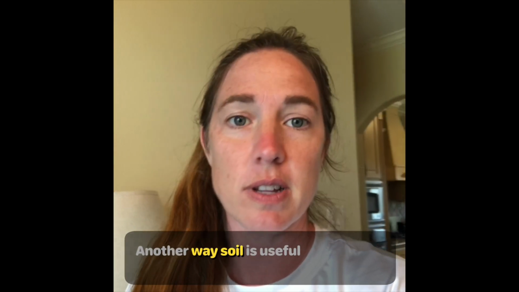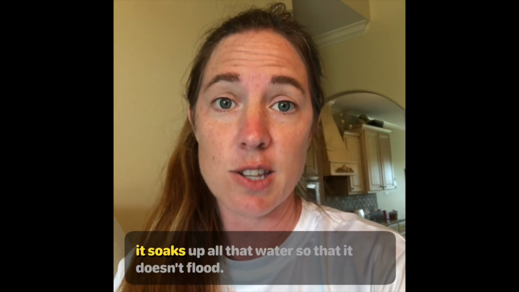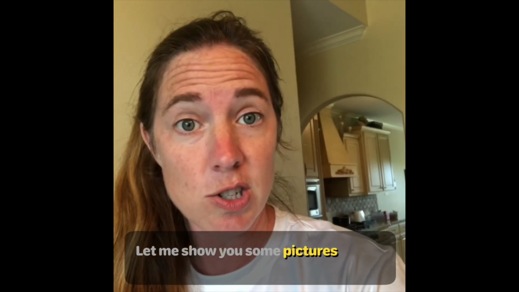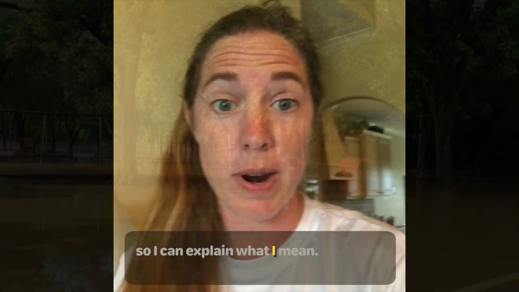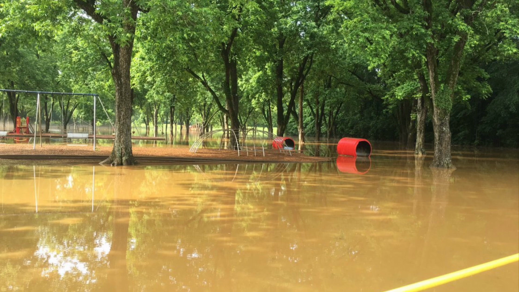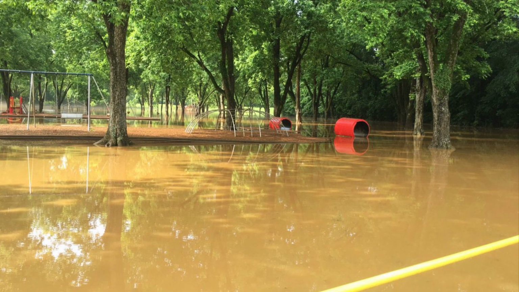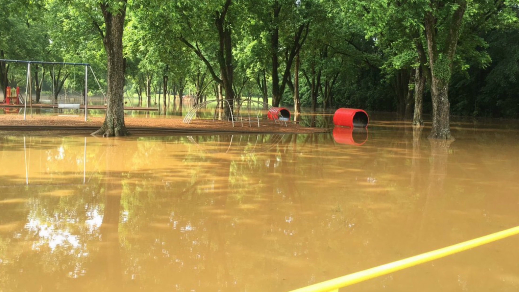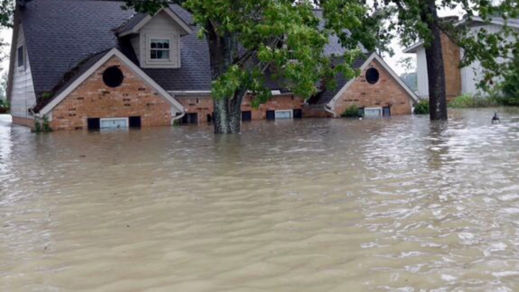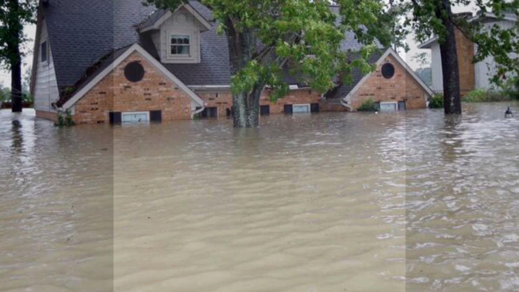Another way soil is useful is that when it rains, it soaks up all that water so that it doesn't flood. Let me show you some pictures so I can explain what I mean. This is Pecan Park. It rained so much that day that the soil couldn't hold any more water, and so it made the park flood. This is what a house could look like after it rains if the soil didn't absorb any of the rainwater.